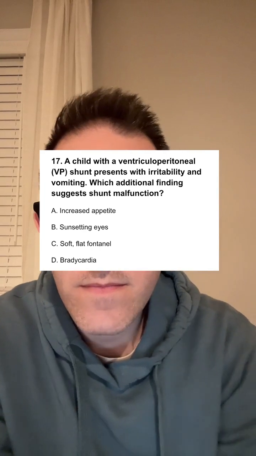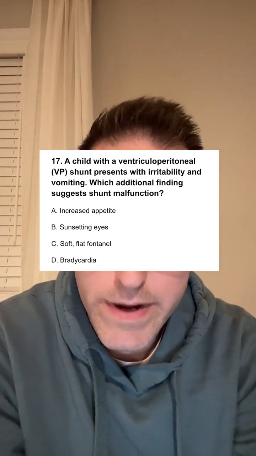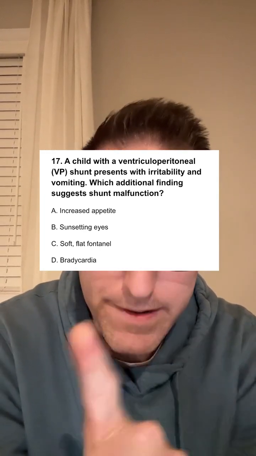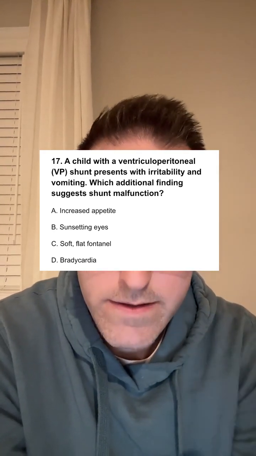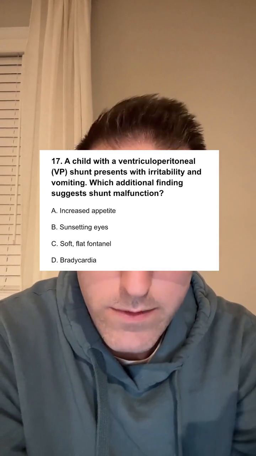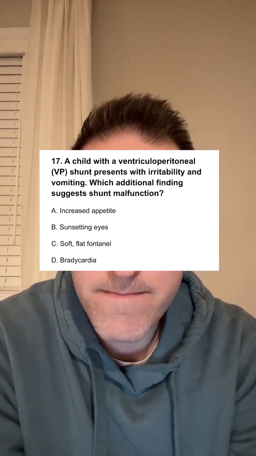Okay. Again, bradycardia occurs late. Cushing's triad is going to be a late thing. Okay. If we're seeing signs of Cushing's triad, we're kind of screwed.